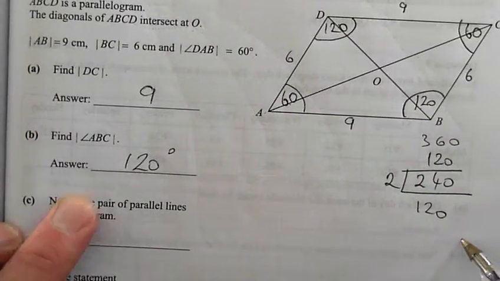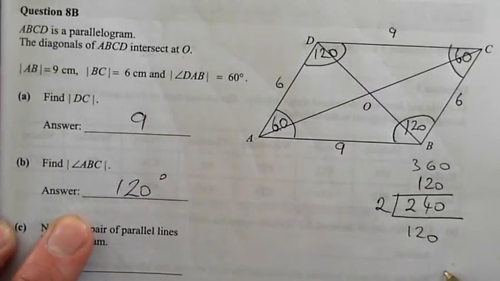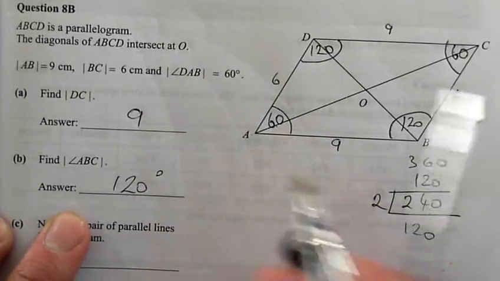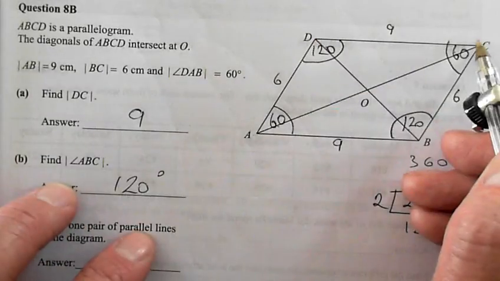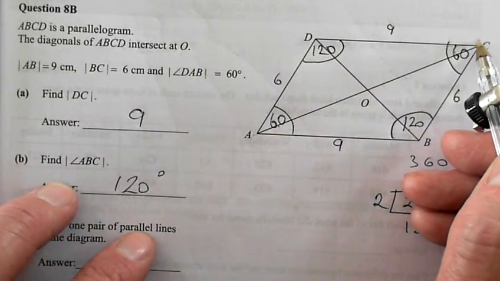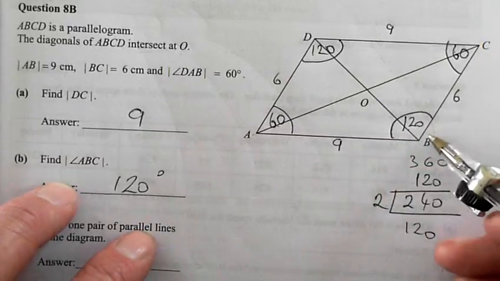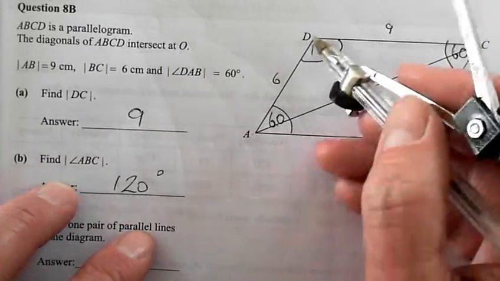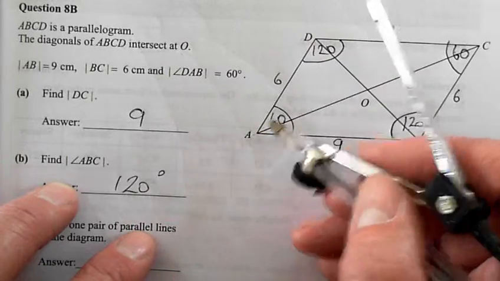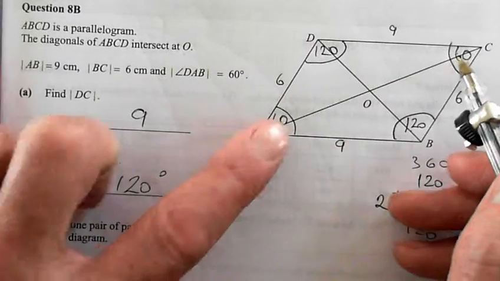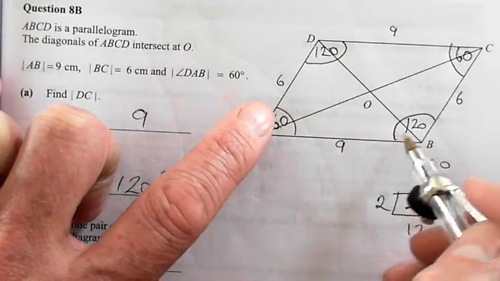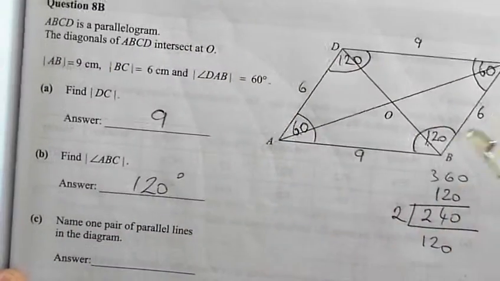Where do you find it? Well, this one was 9, so this one, being parallel, is 9. It's a parallelogram. This one was 6 from the information they gave us, so this one is 6. Alright, this is 60. All four angles in a parallelogram add up to 360.